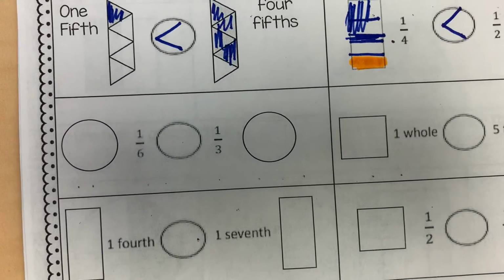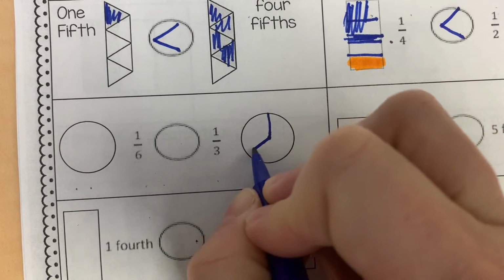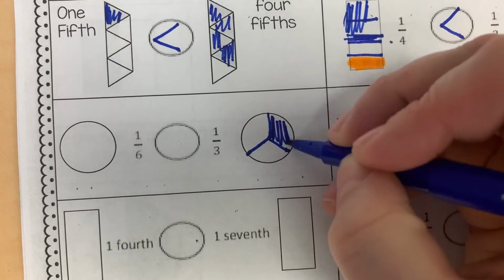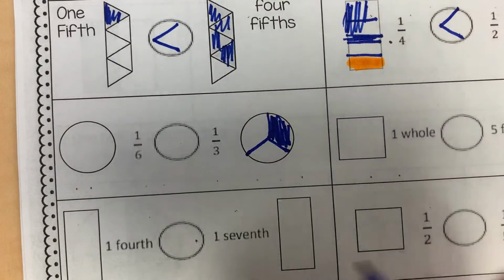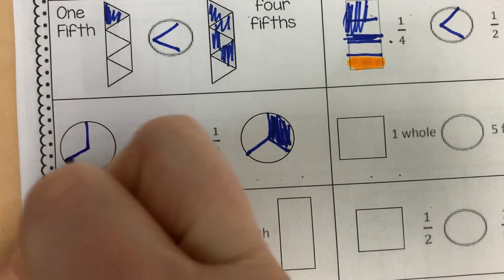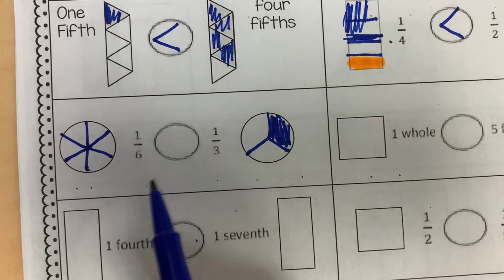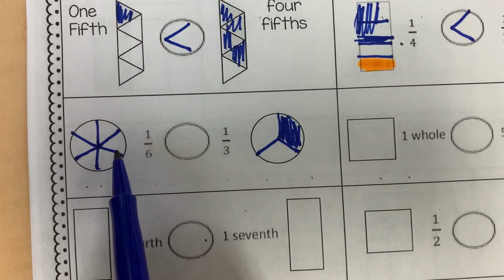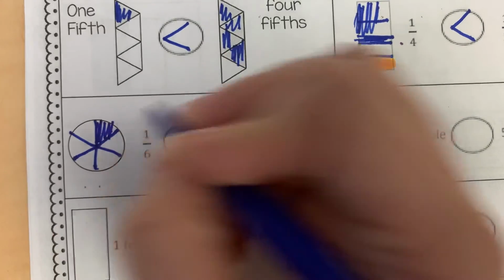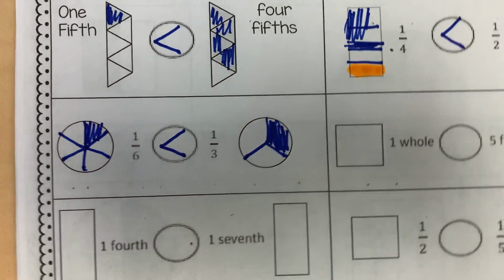We're going to come here to the circles. So circles are hard. This is your thirds. All right, I'm going to shade in 1/3 of this one. Look at me go. I did that one. Yay, go me. I'm going to do this in 1/3 again. And then I'm going to divide each of those into half. So I have 1, 2, 3, 4, 5, 6 pieces. And I'm going to shade in 1/6. And again, this 1/6 is less than 1/3.